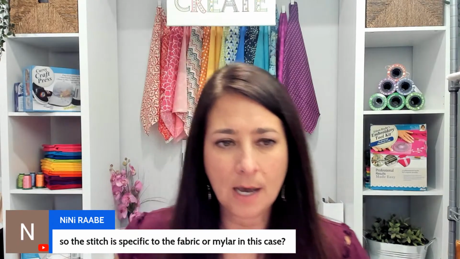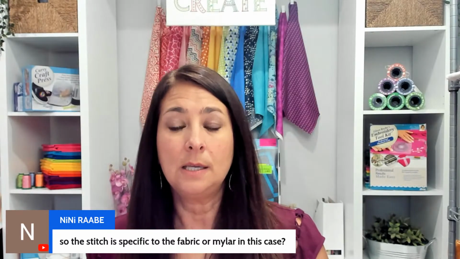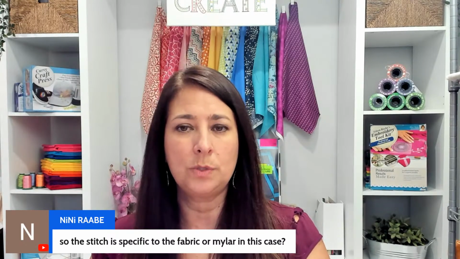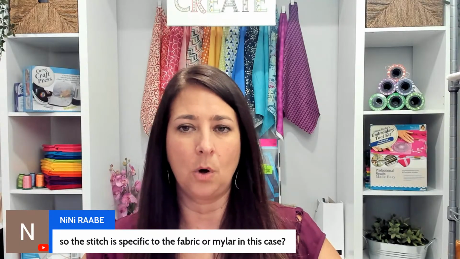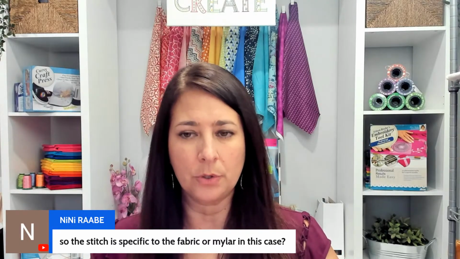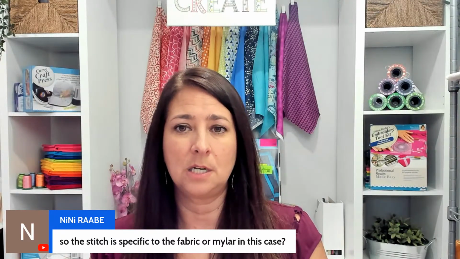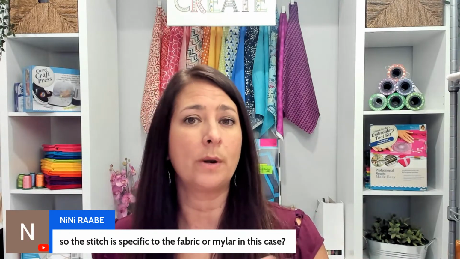And then Nini says, so the stitch is specific to the fabric or the mylar in this case? Yes. You could certainly use either one of these types of stitches with fabric. But if you stitch the mylar stitch over top of fabric, it's going to look a lot like a fill stitch. The whole idea is to see some of that sparkle coming through, but it would still work. The same thing with the vinyl applique stitch. If you stitched it with something that wasn't vinyl, it would still work. You just don't necessarily need that extra stitch is all that we're doing.